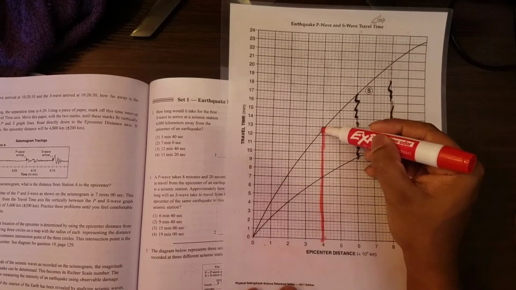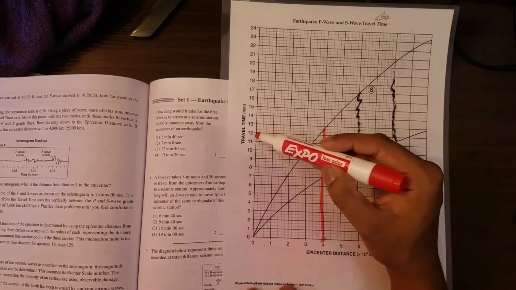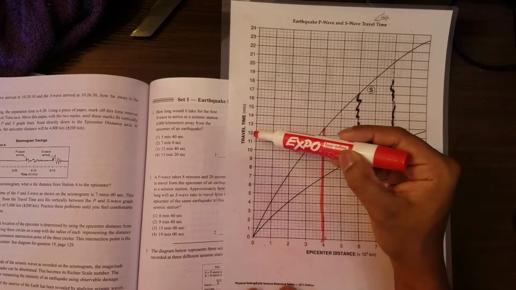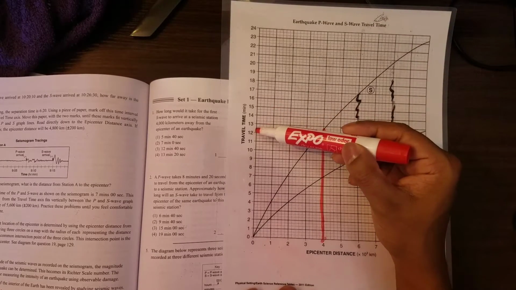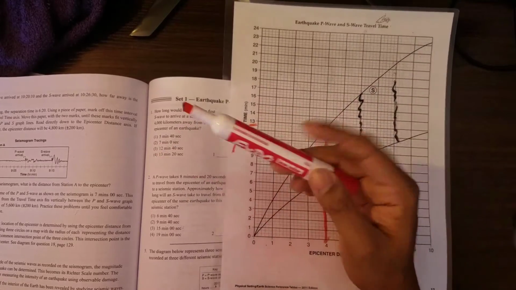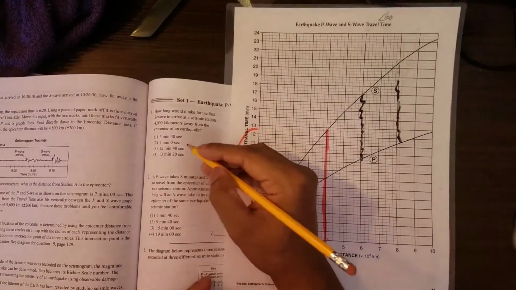This is the place. So now remember, this is going by 20 seconds, right? So this is 12, then we have 12:20, then we have 12:40. So the answer must be 13.